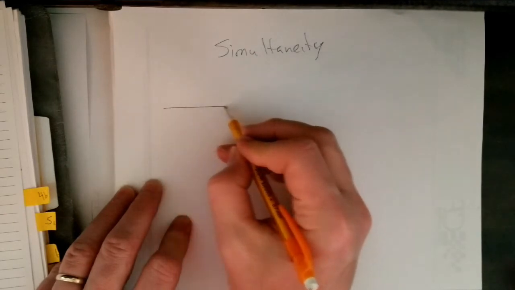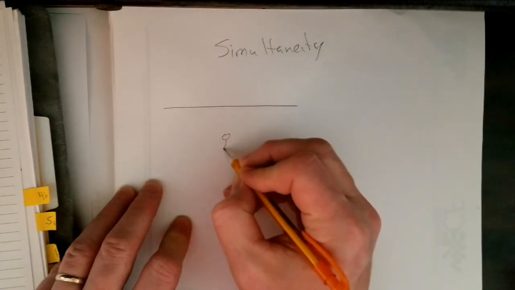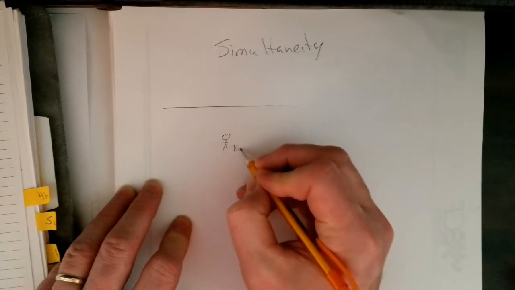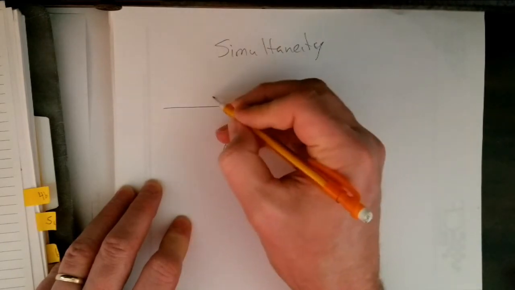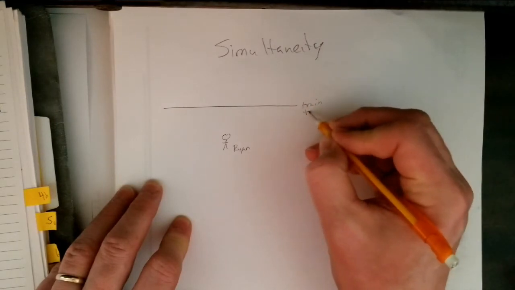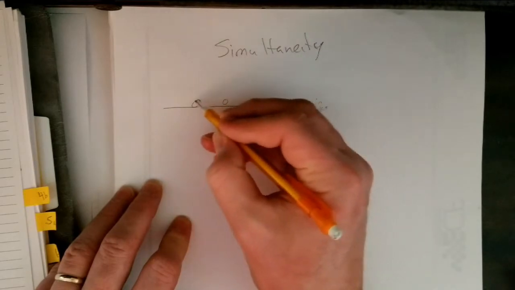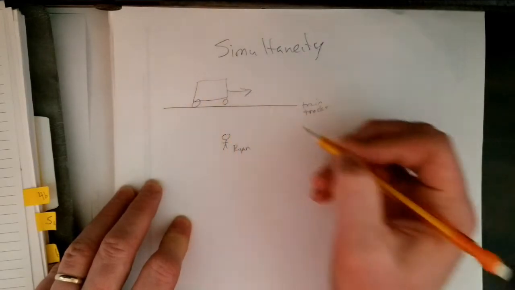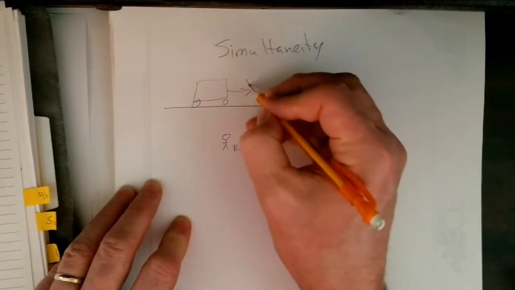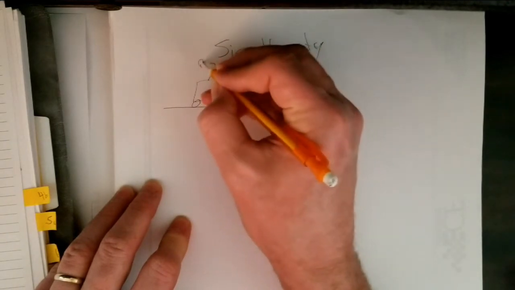So we have somebody standing over here, and I'm just going to go with the names from my original notes. So I have Ryan here, standing by train tracks. These are train tracks. I have a boxcar right here that is zipping by at some speed v. Now, on top of the car, I have Peggy.